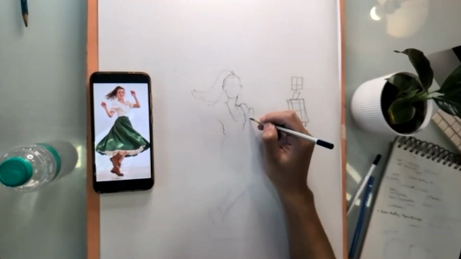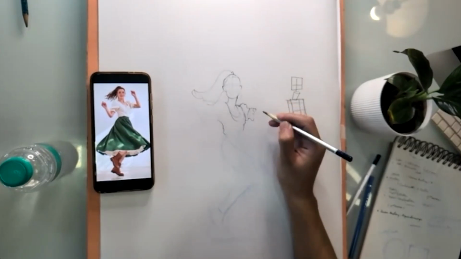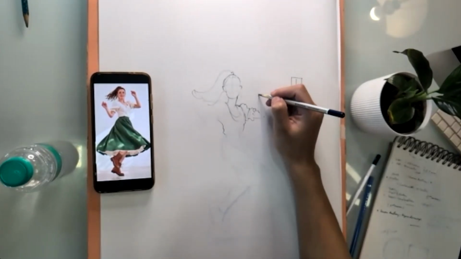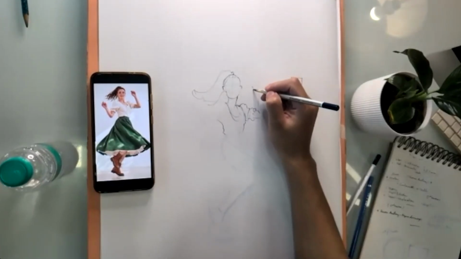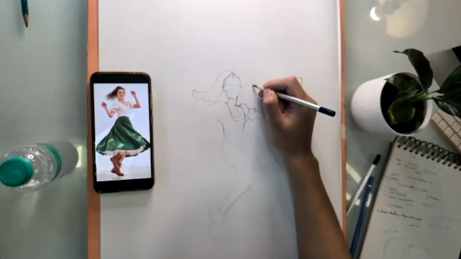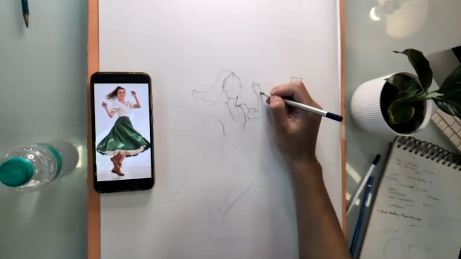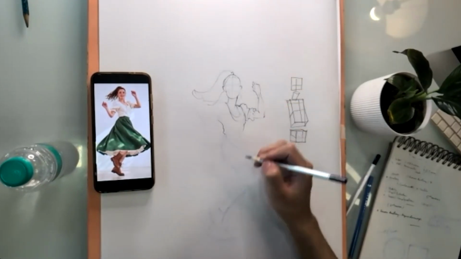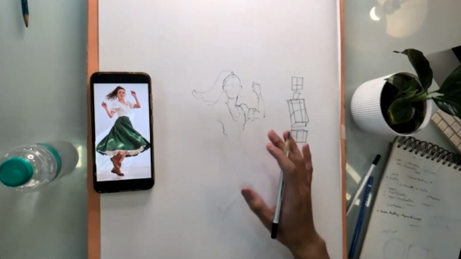Now, again, I'm not trying to focus on the details. Yes, I know it's very tempting to go straight into the details and all that, but you must restrict yourself a little bit so that you're only focusing on the overall structure.